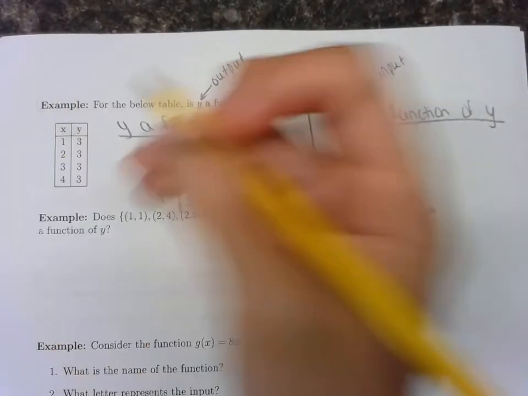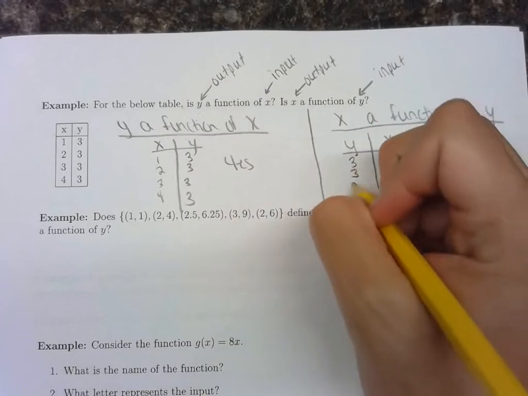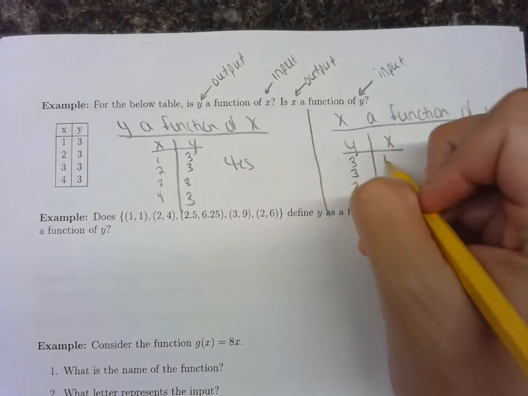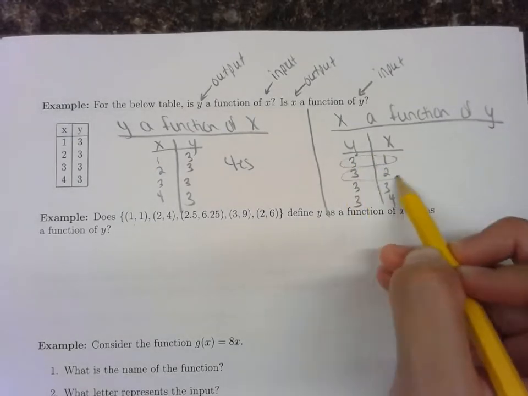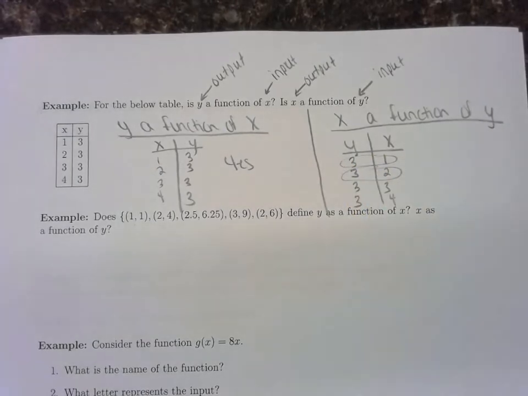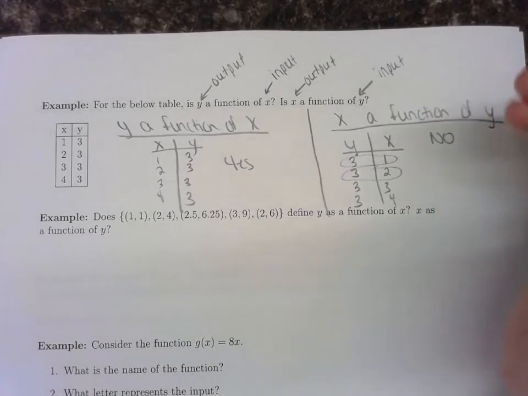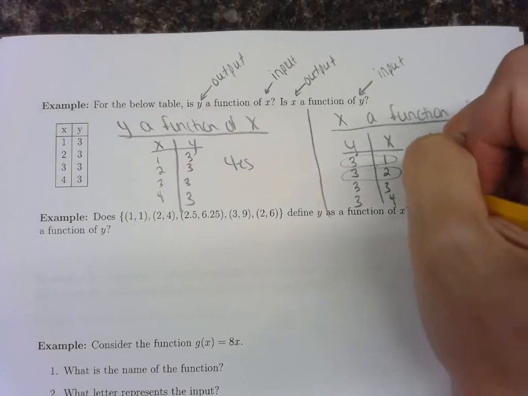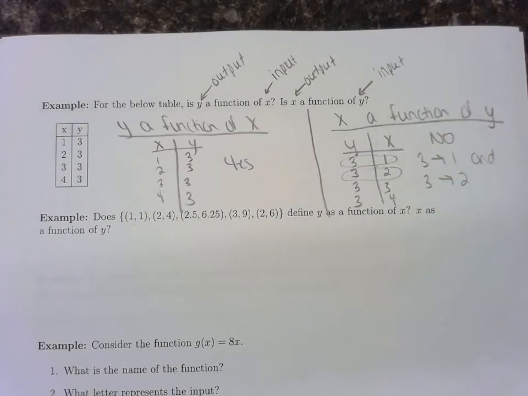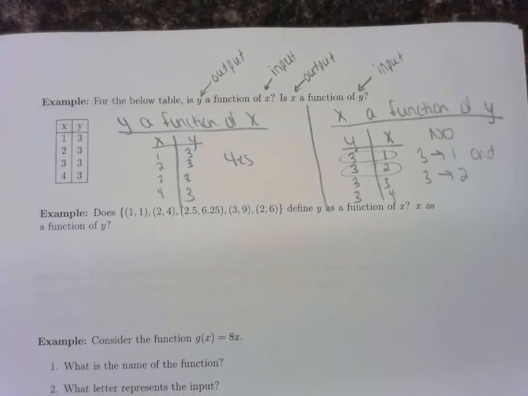So y is 3, 3, 3, 3 and x is 1, 2, 3, 4. Is this a function? No, because 3 goes to numerous outputs. So no, because 3 goes to 1 and 3 goes to 2. That answers that question.